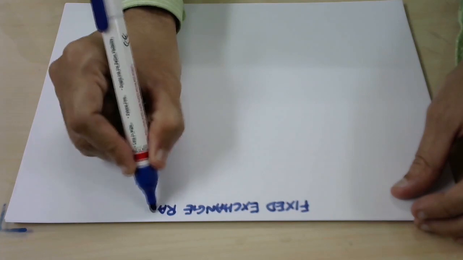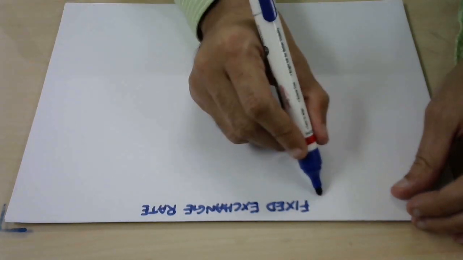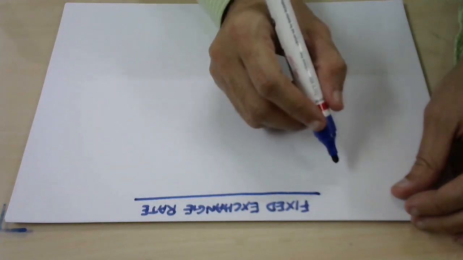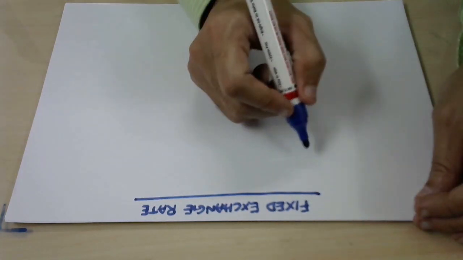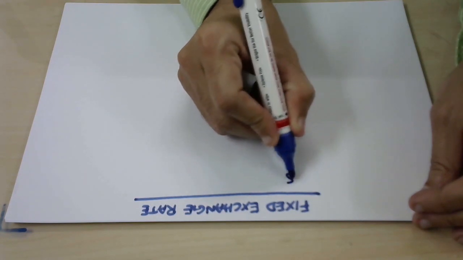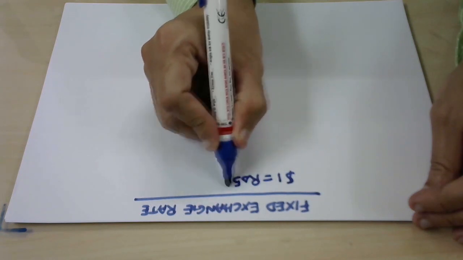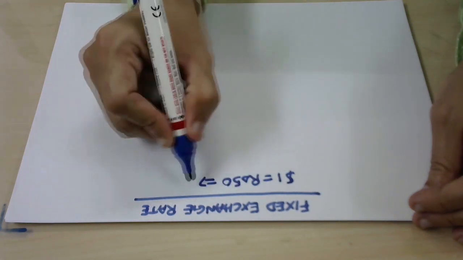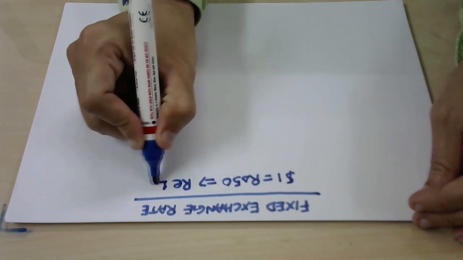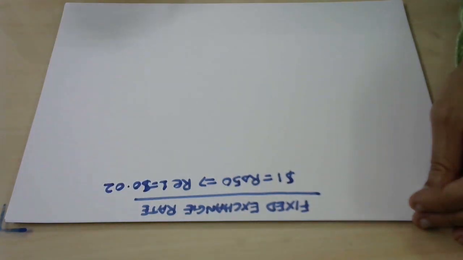Suppose the central bank has pre-announced that the exchange rate of rupee versus dollar will be 50 rupees equal to $1, which in other words means rupee 1 is equal to 0.02 dollars.